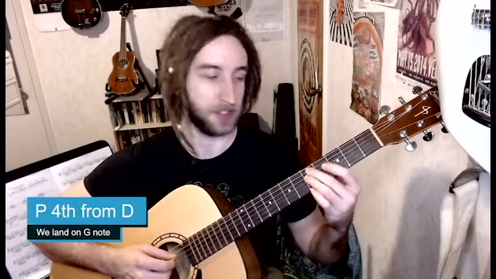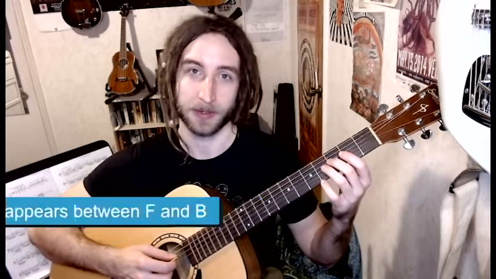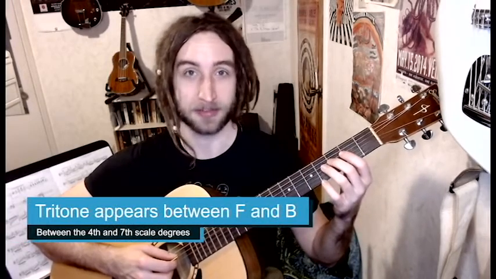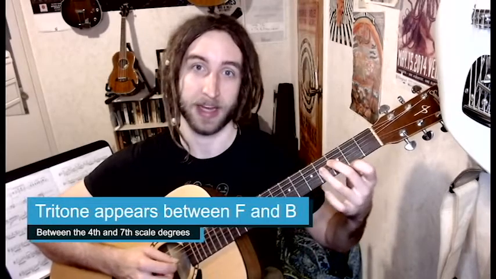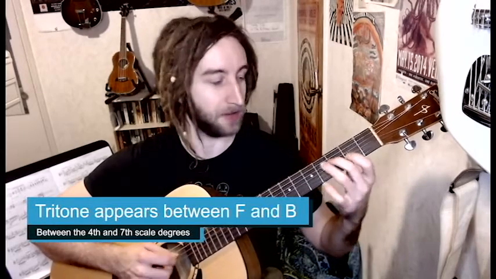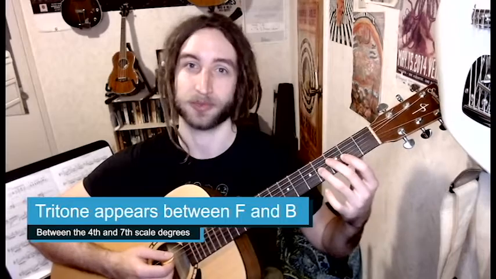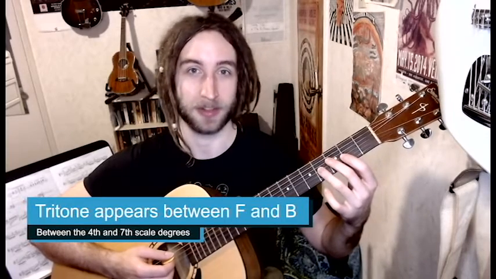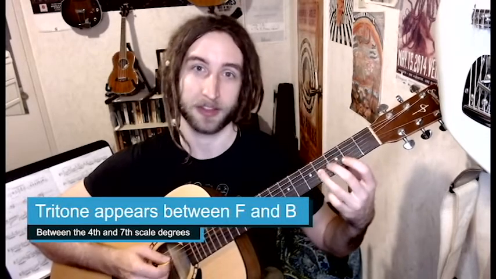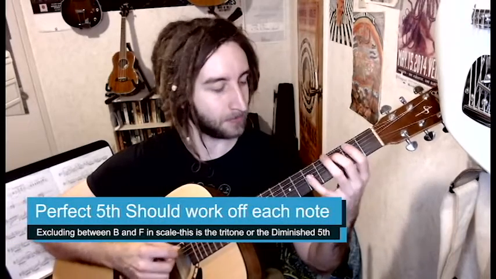Now, the perfect fourth interval will appear in many places in the scale as well, from almost any note. We have C to F, D to G, and so on. The tritone, or the augmented fourth or diminished fifth interval, will appear in between F and B here. That's really the only place that it will appear within the major scale, is between the 4th and 7th scale degrees. Now, the perfect fifth can appear in many places as well.